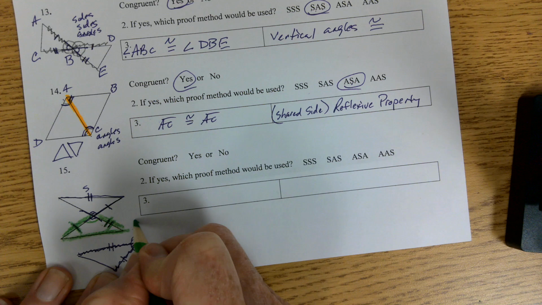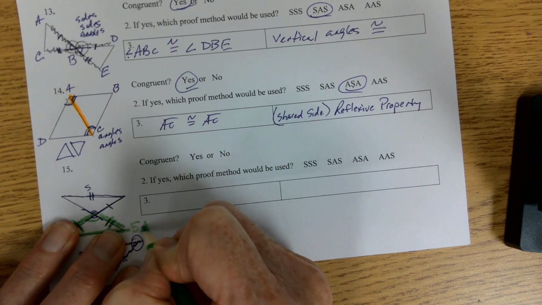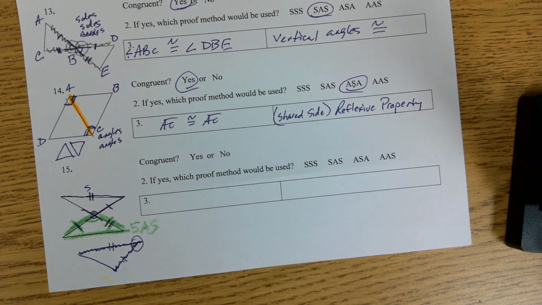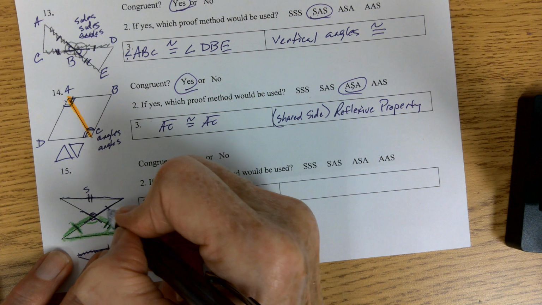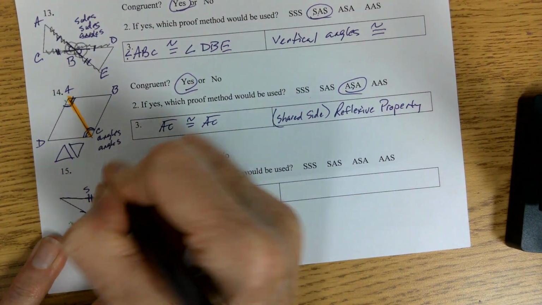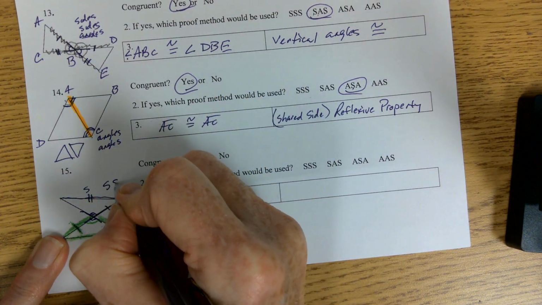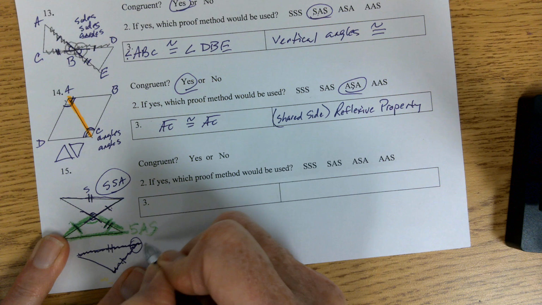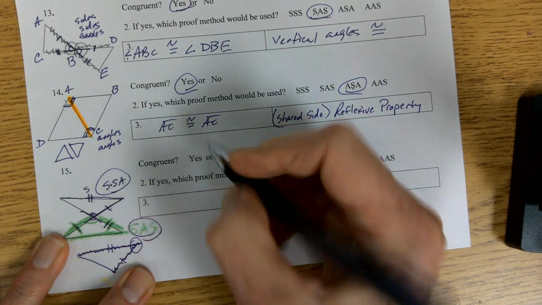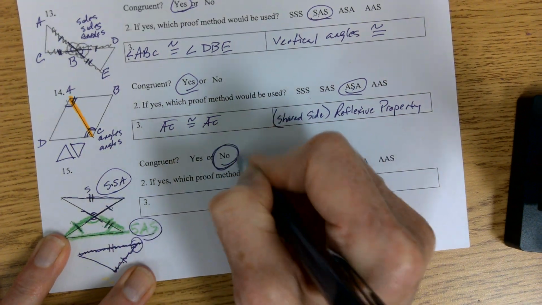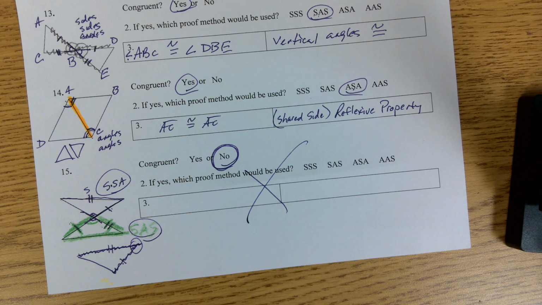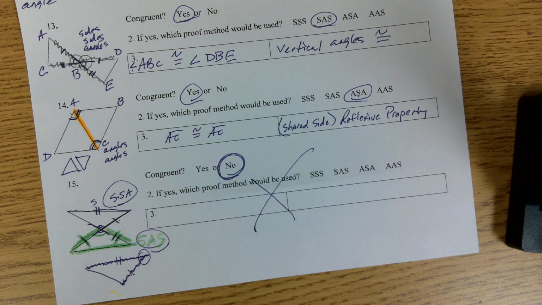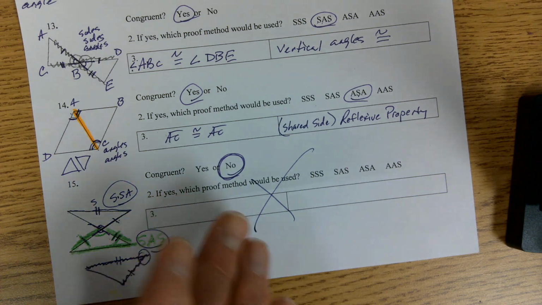So down here, I've got side, angle, side, but on the top, I've got your cuss word, angle, side, side, or you could say side, side, angle. These are not the same, and you can't use this. So are they congruent? No. So I don't even need to do the rest. I don't need to write down vertical angles. I don't care about any of that because I can't show the triangles are congruent. Okay.